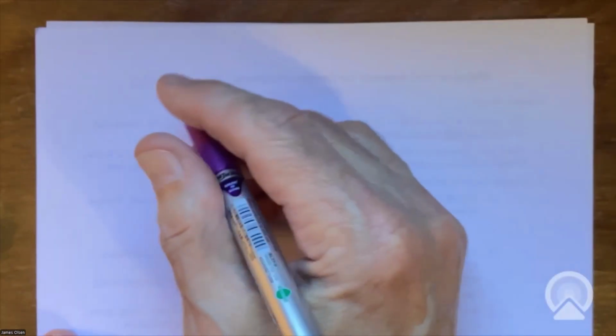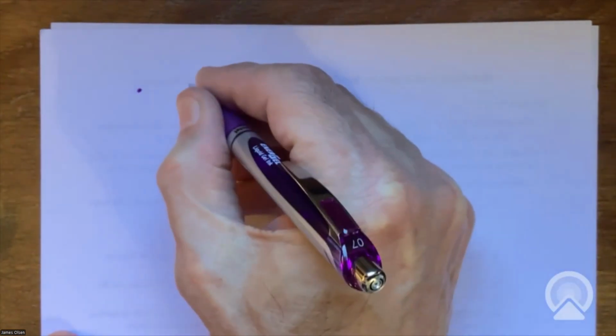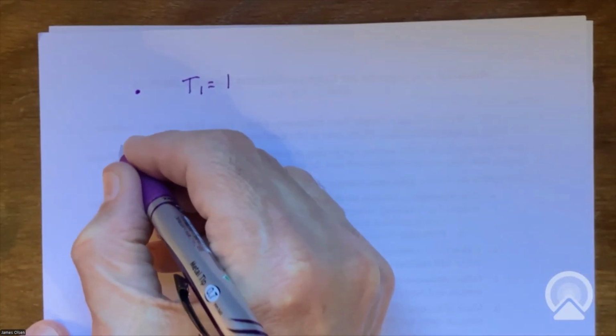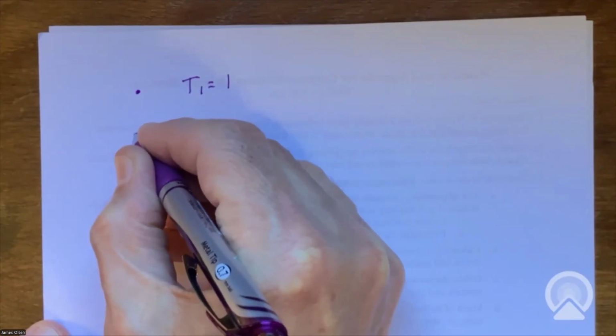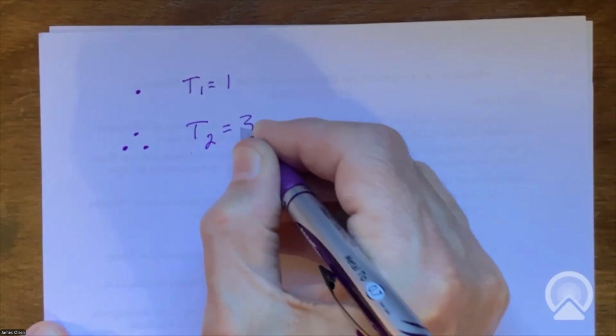So the first triangular number is just a dot. T1 is equal to 1. The second triangular number is 1 plus 2, so T2 is equal to 3.